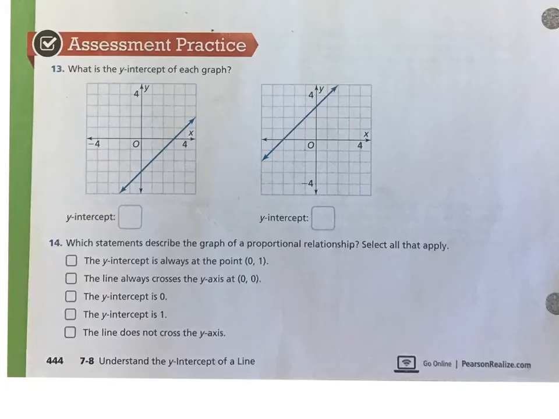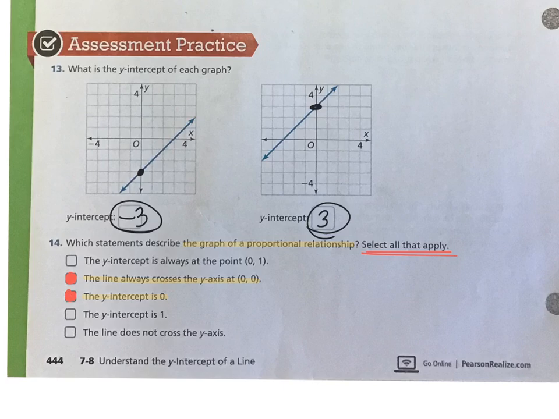Now let's check questions 13 and 14. Check your answers to number 13. You should have gotten the y-intercept at -3 for the first graph and at +3 for the second graph. And last, let's check number 14. Don't forget that we're looking for the statements that describe the graph of a proportional relationship. And there are 2 correct answers. The line always crosses the y-axis at 0, 0, and the y-intercept is 0. See me if you have questions. Otherwise, you're ready to get to work.